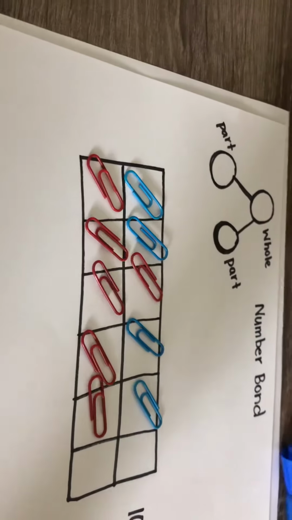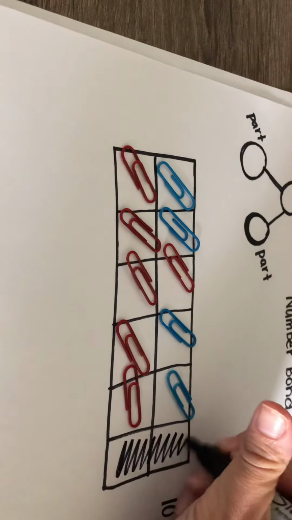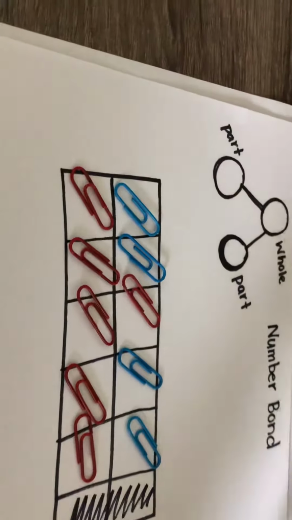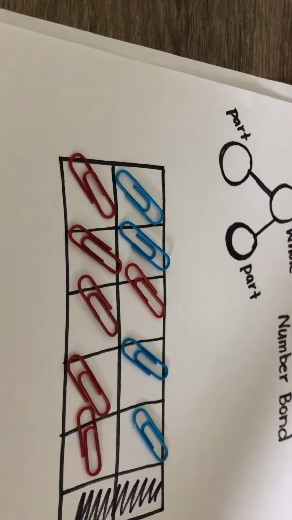Uh-oh, I accidentally made some extra boxes over here. Oops-a-daisies. Okay, so I wasn't paying attention. I made this when the internet went down earlier, so I was more concerned about the internet.